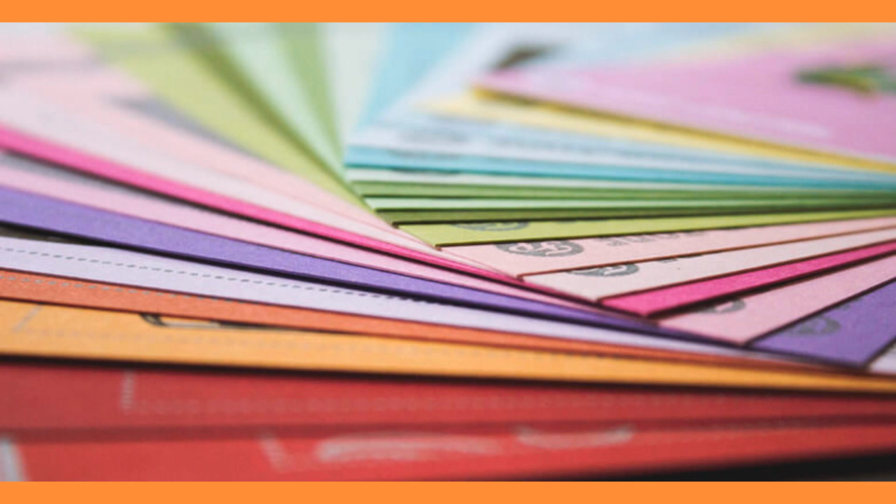Here's a side note about covers. The front cover is referred to as cover 1. The inside of the front cover is cover 2. The inside of the back cover is cover 3. And the back cover is cover 4.